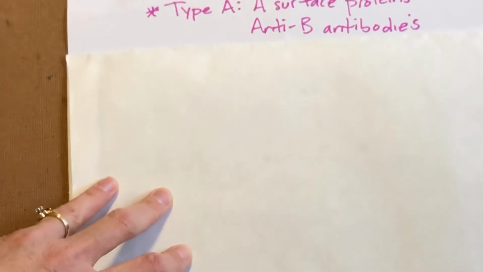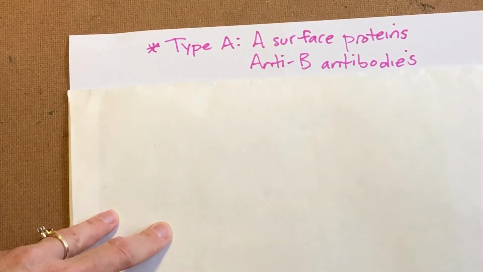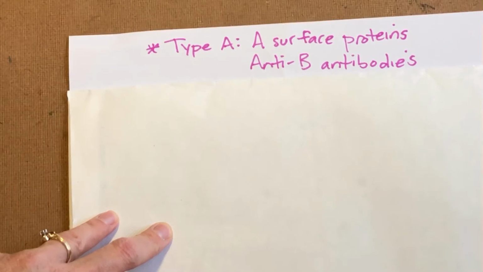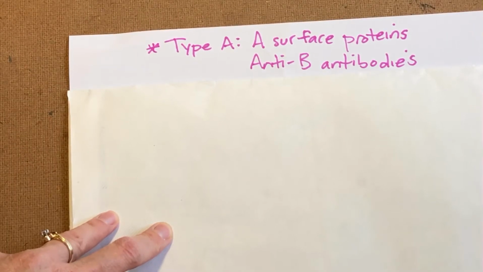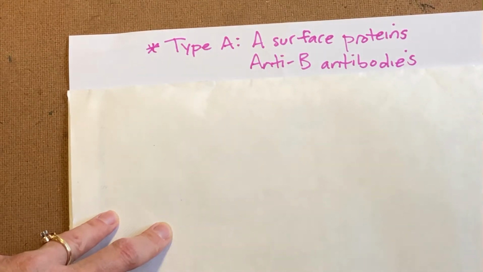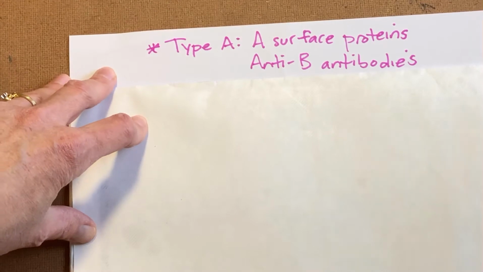What that means is that if someone were to mix type B blood into a person who has type A blood, the anti-B antibodies would attack and destroy the B red blood cells that were put in there. So we don't want that to happen. But we're going to use that to our advantage today.